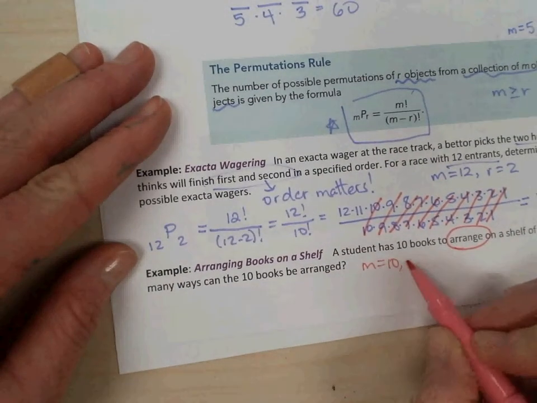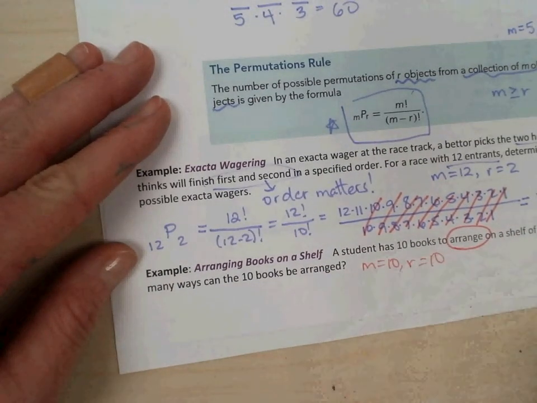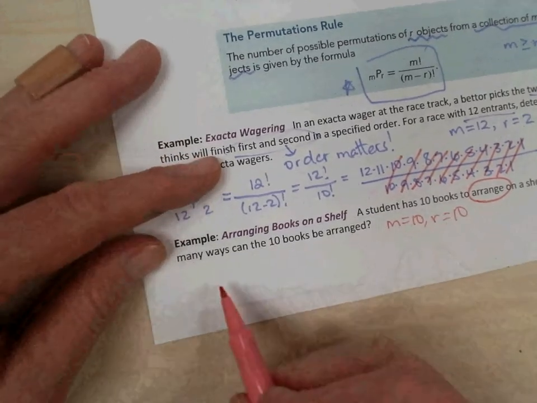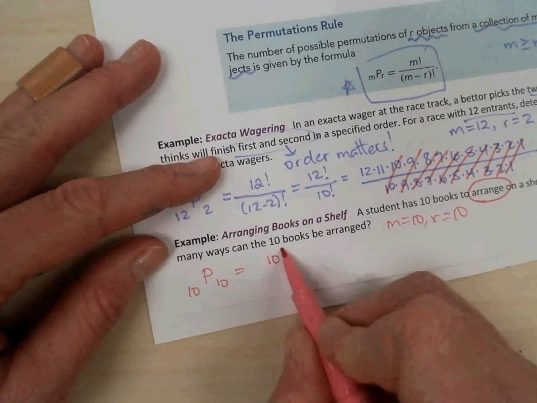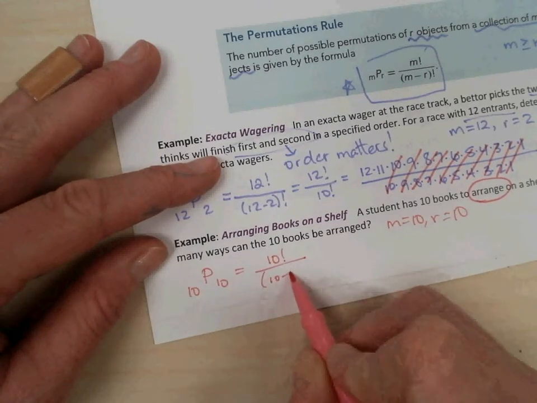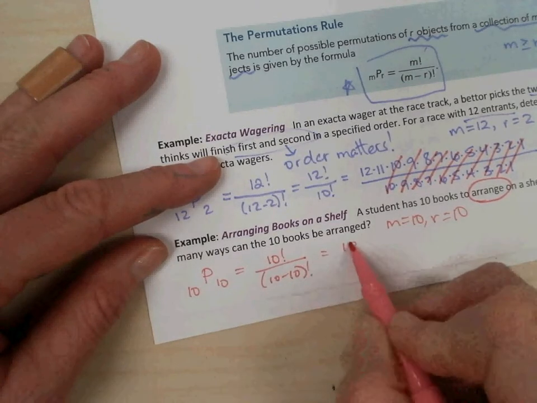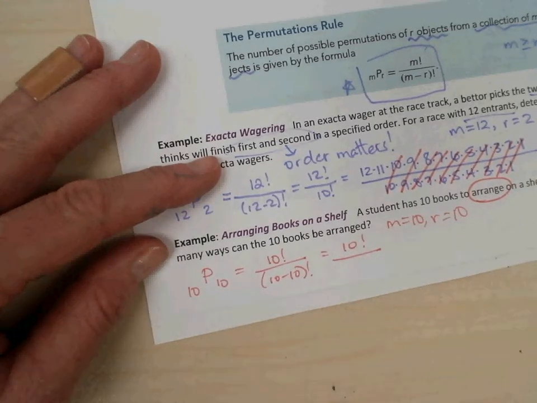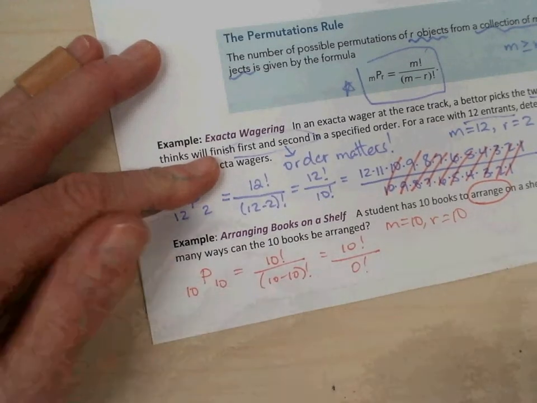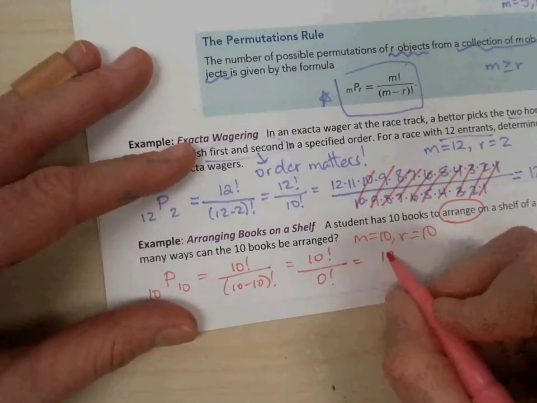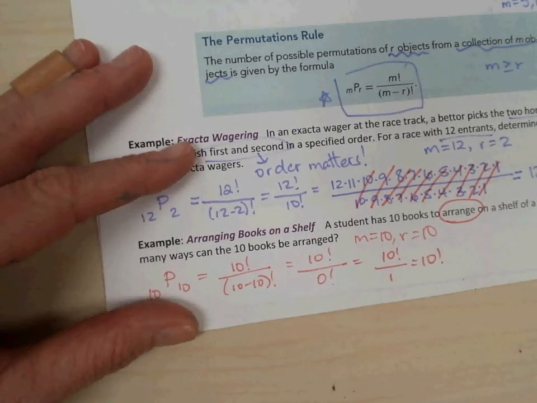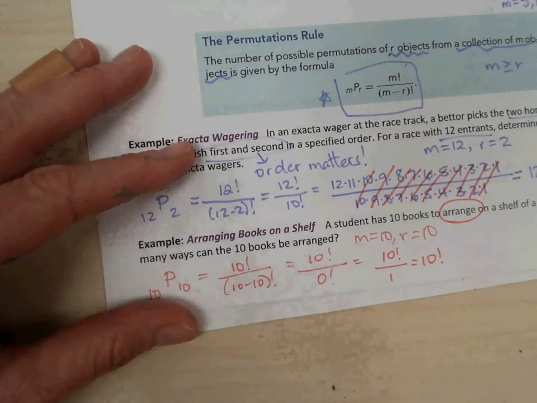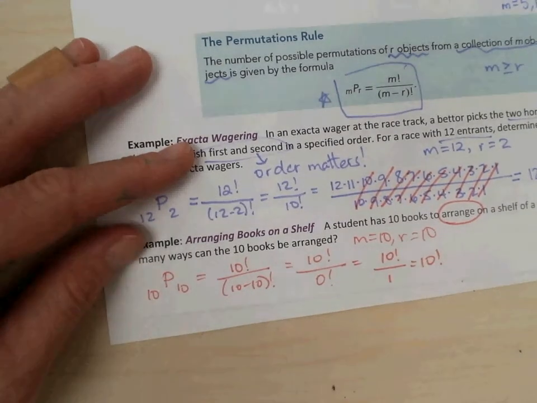So we can plug it into this formula here. We know M is 10, and in this case, R is also 10. So we could write this as 10 permute 10, which would be 10 factorial over 10 minus 10 factorial, which is 10 factorial over 0 factorial, which is actually just 10 factorial over 1. So you were correct, Jacob.